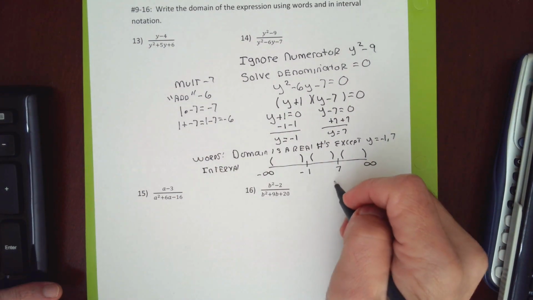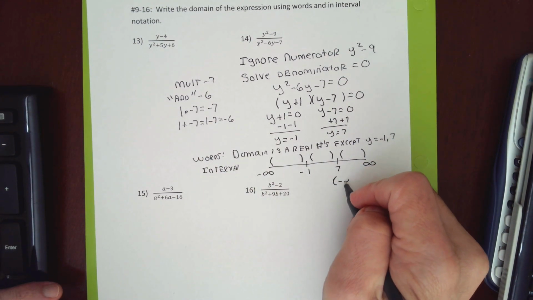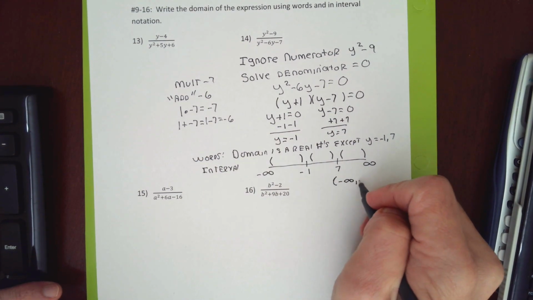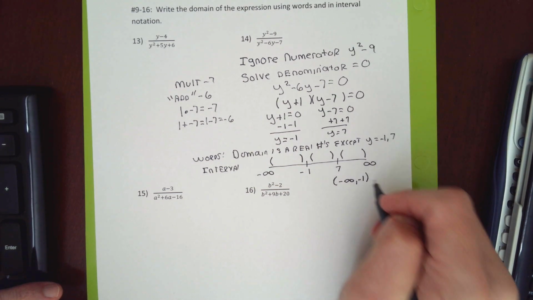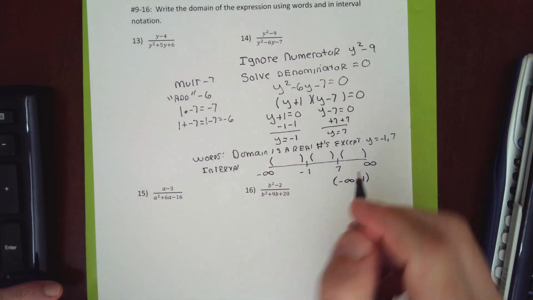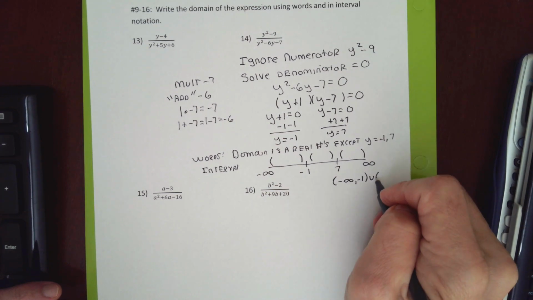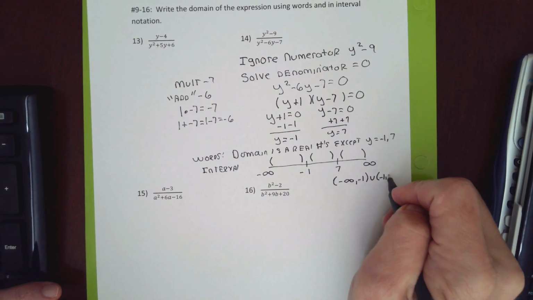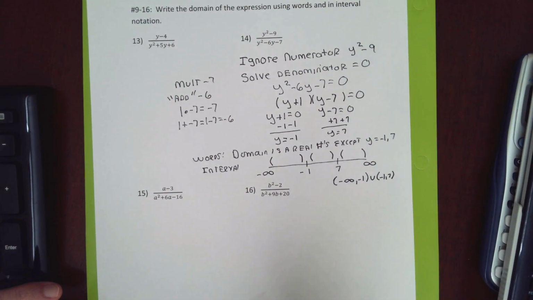So my domain in interval notation is going to be the interval from negative infinity to negative 1, which means any number between negative infinity and negative 1, you can plug it into the function and not get undefined, but you can't plug negative 1 in. And then negative 1 to 7, double round parentheses, which means I can't plug negative 1 or 7 in. If I plug those in, I'll get undefined. But if I plug anything between those in, I'll get something other than undefined.